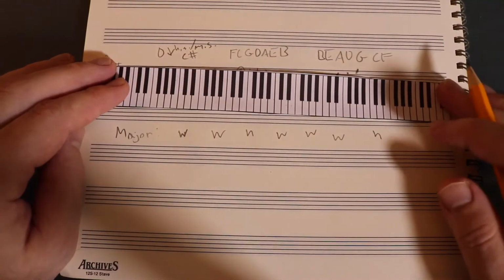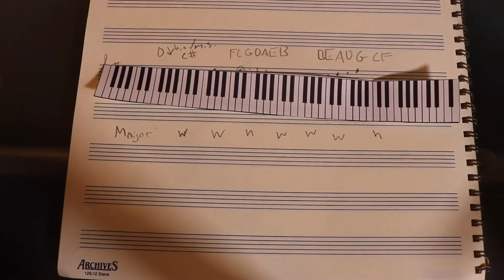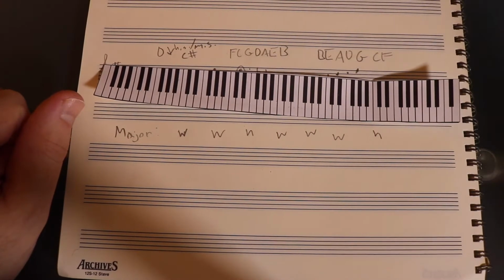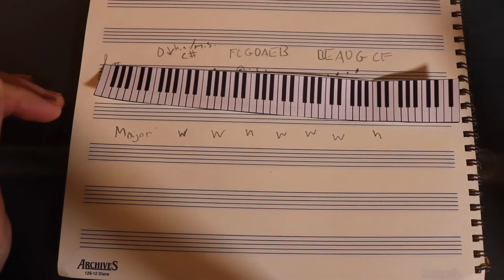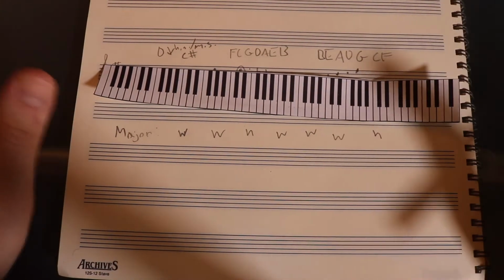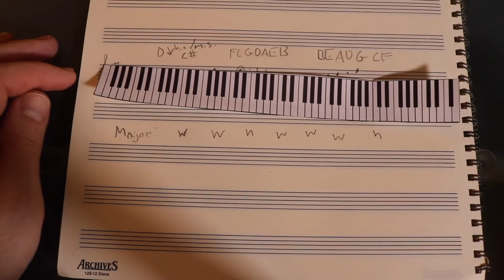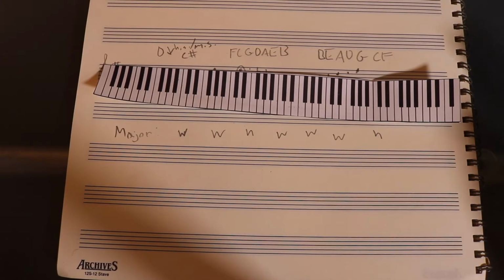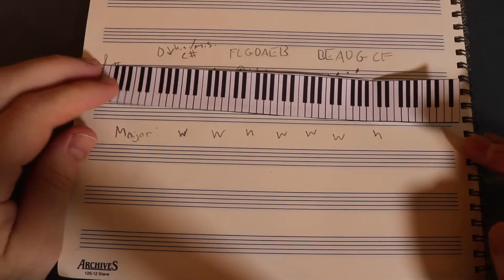Now, I want to give you a heads up, and you may already know this, there are three different types of minor scale called natural, harmonic, and melodic. We'll talk about what those three types are in a future video, but while we're just identifying them, if you need to know, the one that we're doing is called natural. So we're going to start off with the natural minor. That's all we're going to do in this video. In a future video, we'll distinguish between those three.